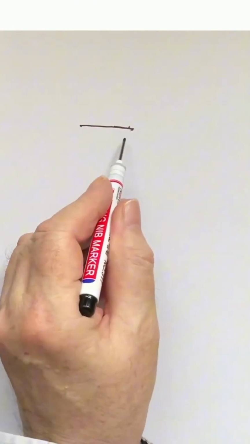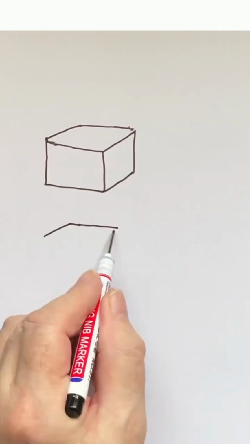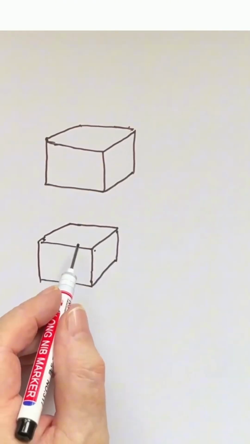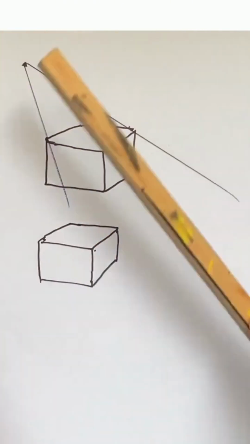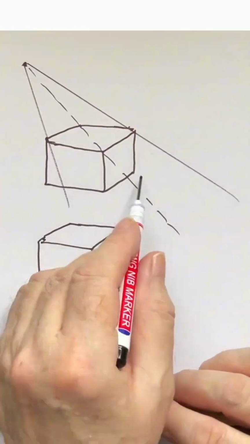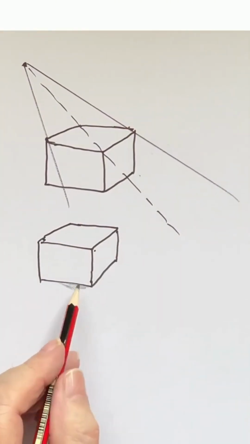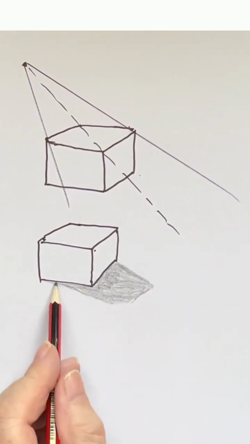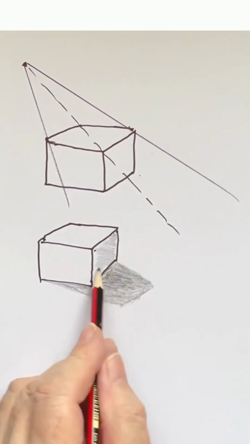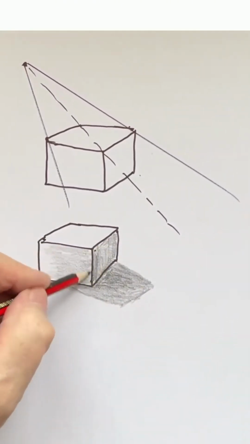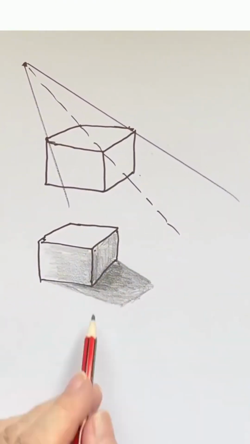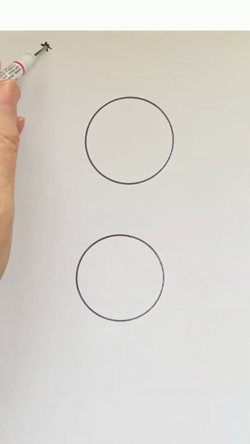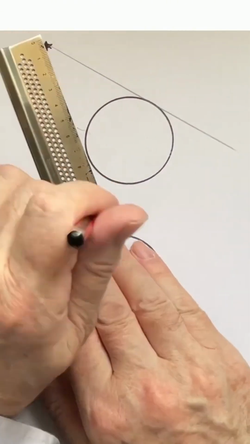We now look at a box or cube. The same principle applies. A light source and lines to indicate where the shadow will be. With the ball or marble, you still need the light source and guidelines.